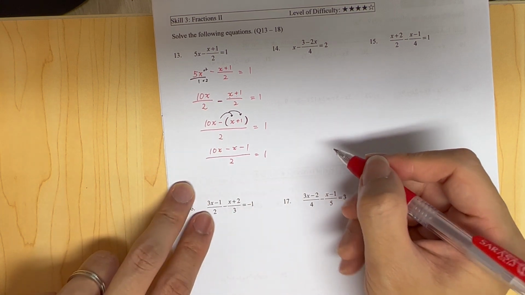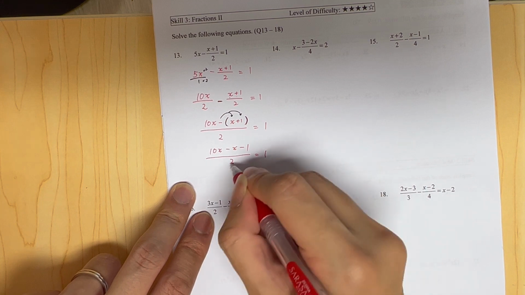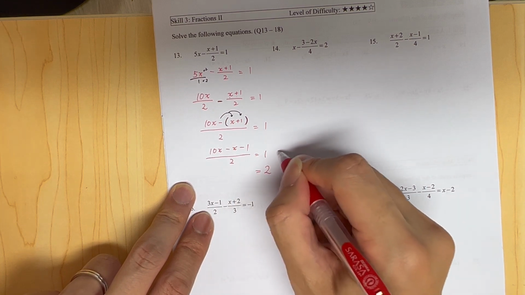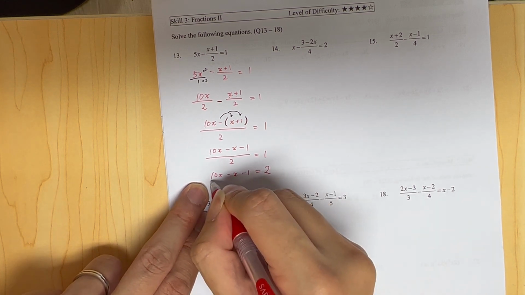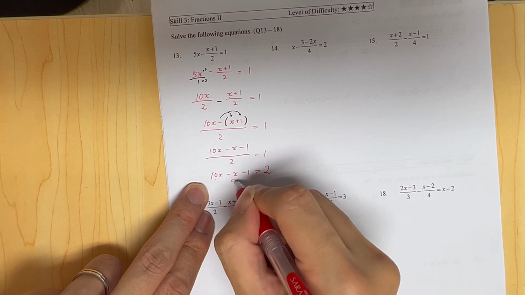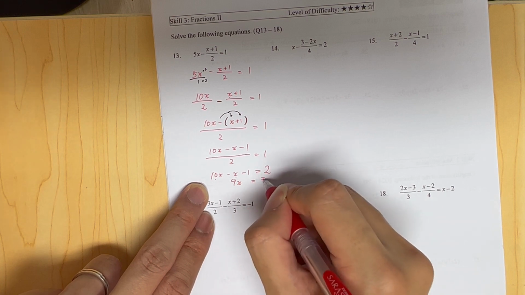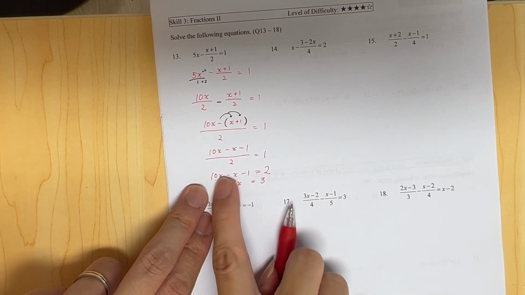After that, I think you can move the 2 to the right-hand side, become times 2. 1 times 2 becomes 2, because we move the divide by 2 to times 2, okay? So 10x minus 1, I think you can group the 10x minus x, become 9x. And the minus 1, move it to the right-hand side, become plus 1. 2 plus 1 becomes 3. We just move the minus 1 to the right and group the terms.